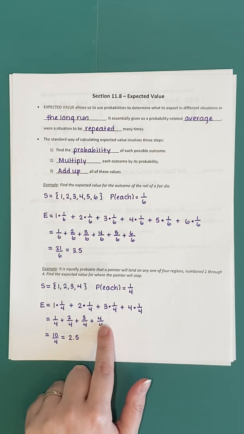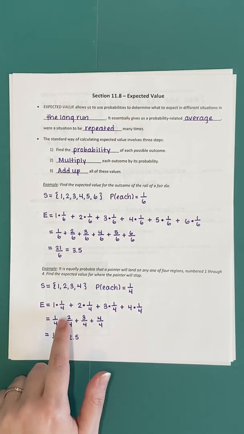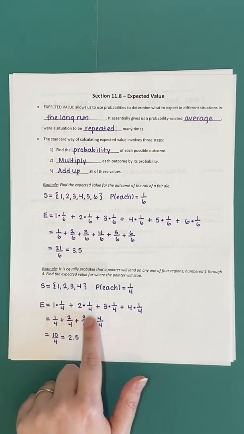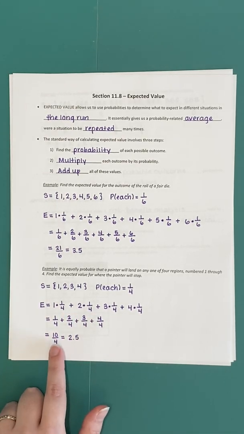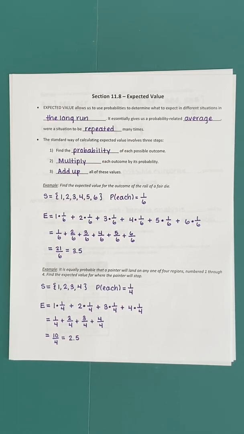The benefit of doing it this way is now we have that common denominator. We didn't reduce anything, so we can just add up those numerators. So 1 plus 2 plus 3 plus 4 is going to be 10, and then it's going to be 10/4. And if we plug that into a calculator, that's going to be 2.5.